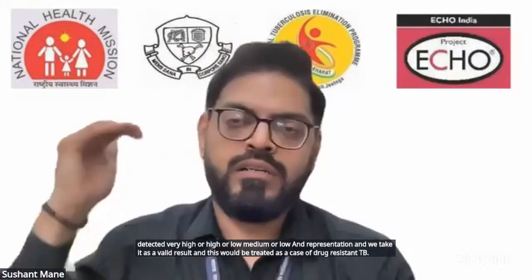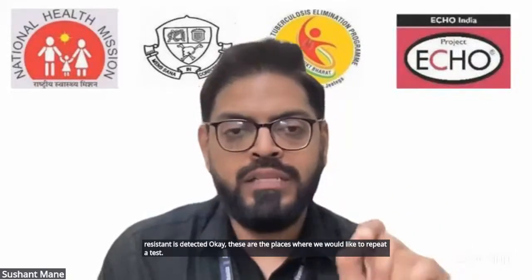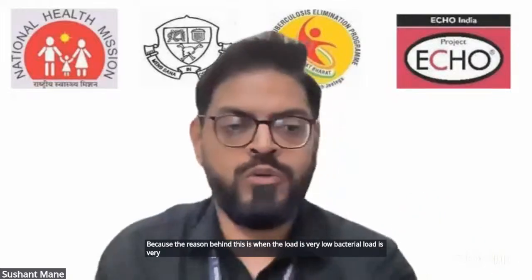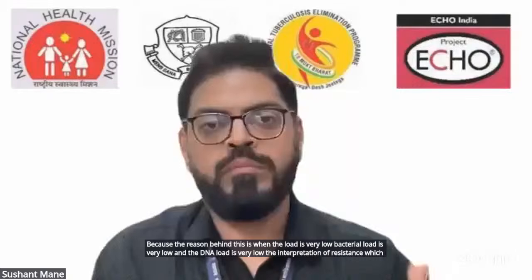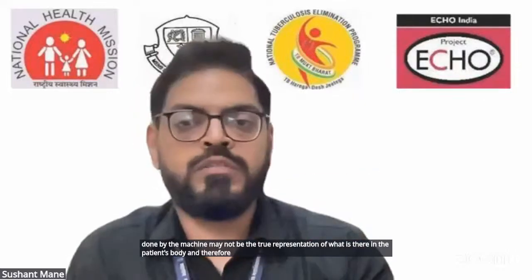The moment the CBNAAT report shows MTB detected very low and rifampicin resistance detected, these are the places where we would like to repeat the test. The reason is that when the bacterial load is very low, and the DNA load is very low, the interpretation of resistance done by the machine may not be the true representation of what is in the patient's body, and therefore we would try to repeat a sputum sample.